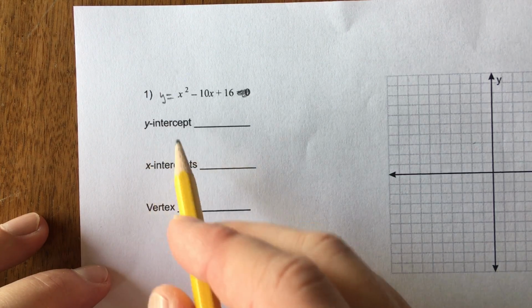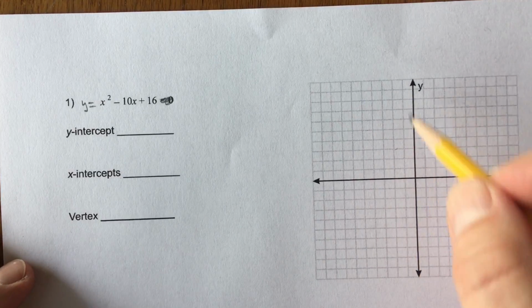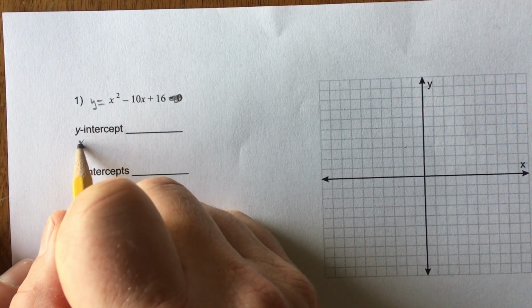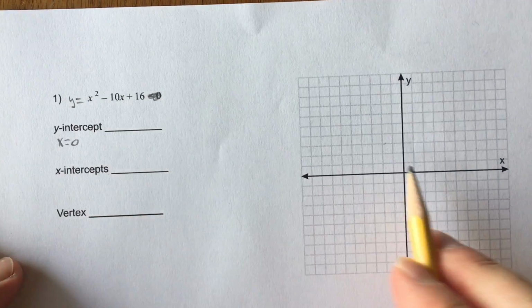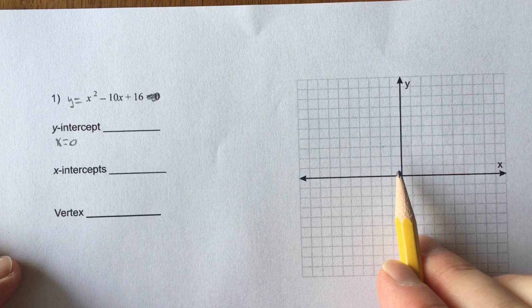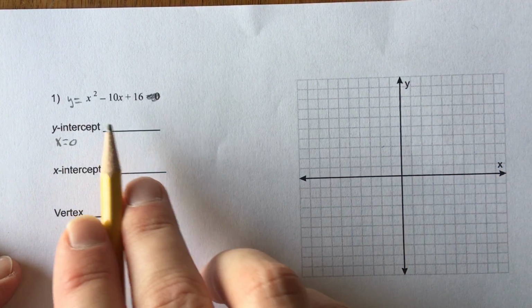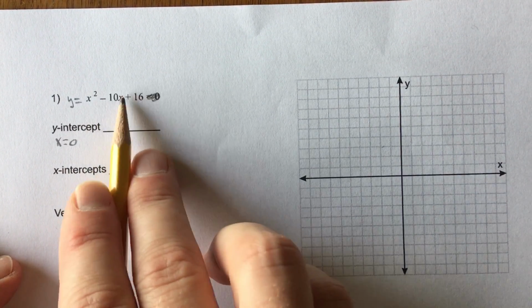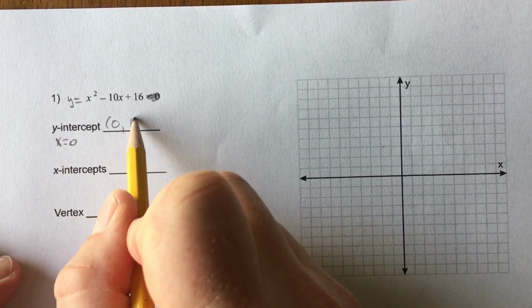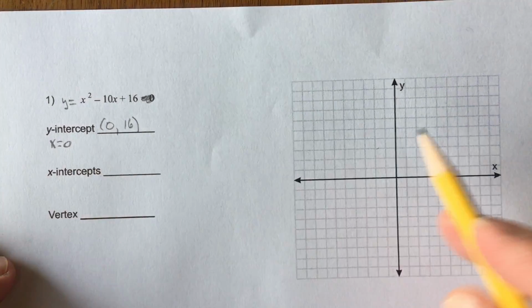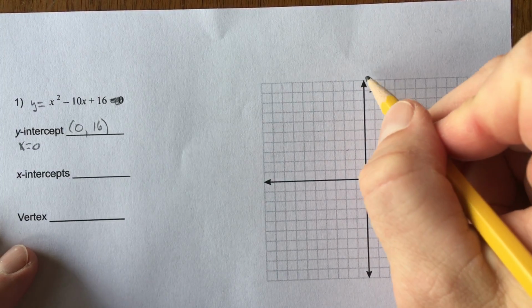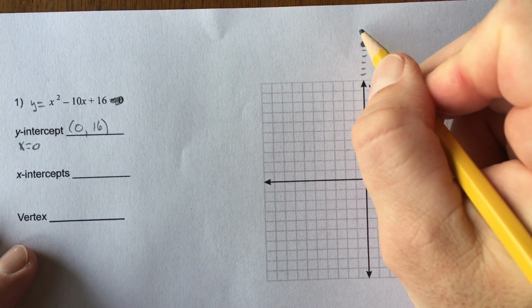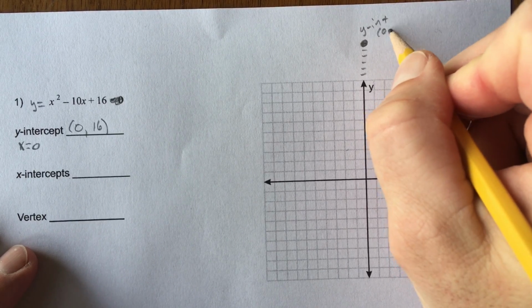One of them is pretty simple. First one's the y-intercept. We want to know, where does this graph hit the y-axis? If I want to find a y-intercept, the easiest way is to put 0 in for x, because anywhere you are along the y-axis, your x coordinate is going to be 0. So if you put 0 in for x, you'll get 0. 10 times 0 is 0, and then you get 16. So we'll be at the point (0, 16). That's our y-intercept. Coming over here, 10, 11, 12, 13, 14, 15, there's our y-intercept. We'll label it y-intercept (0, 16).